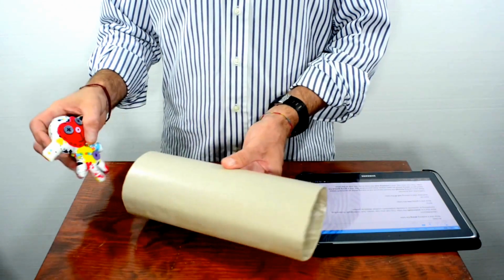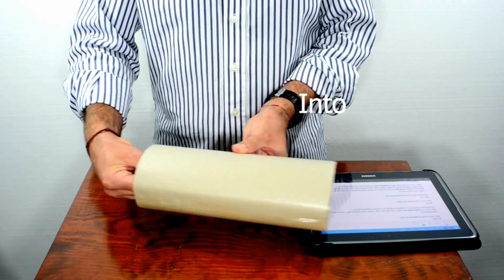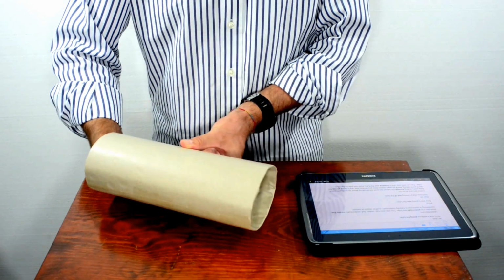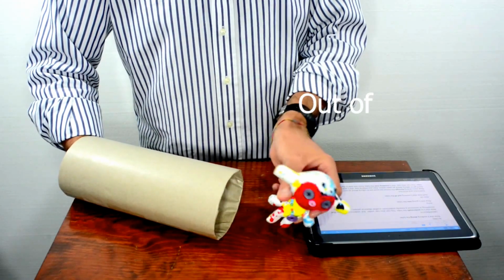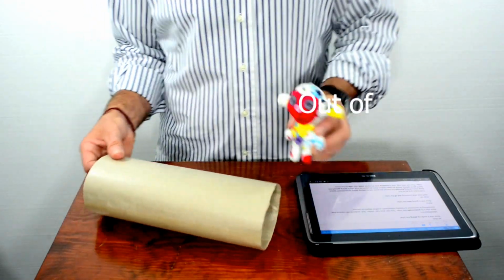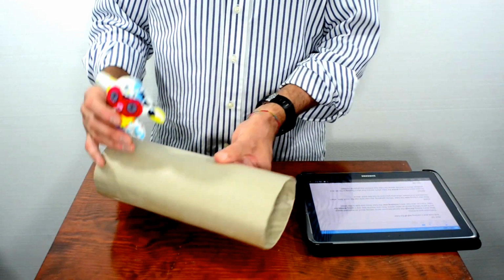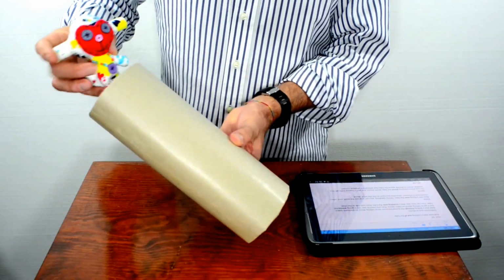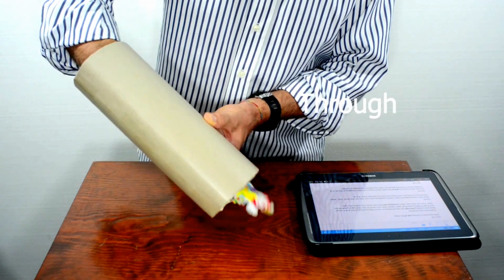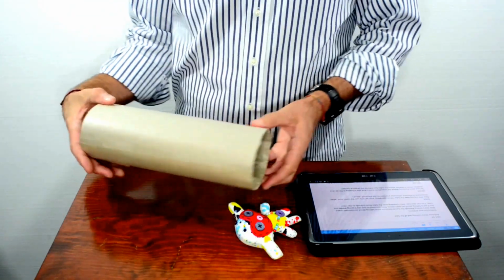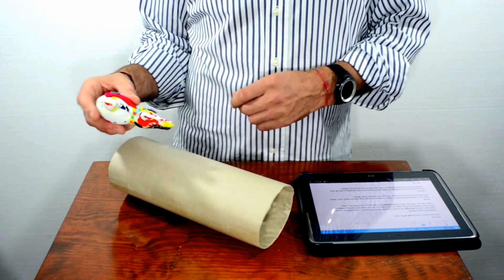Now, she's going into the tube. And now, hello, she's coming out of the tube. Now, she's sliding through the tunnel. Whee! We say through because we're talking about an enclosed space.